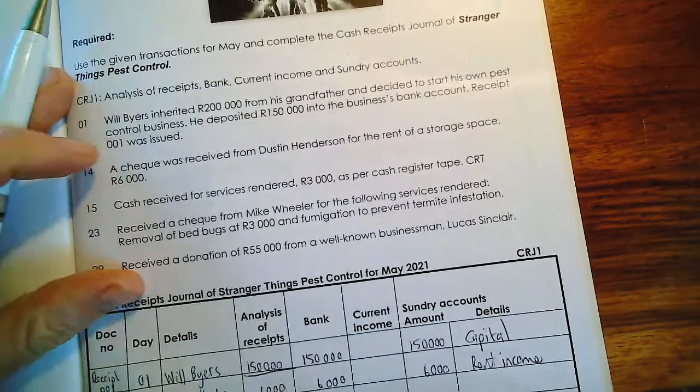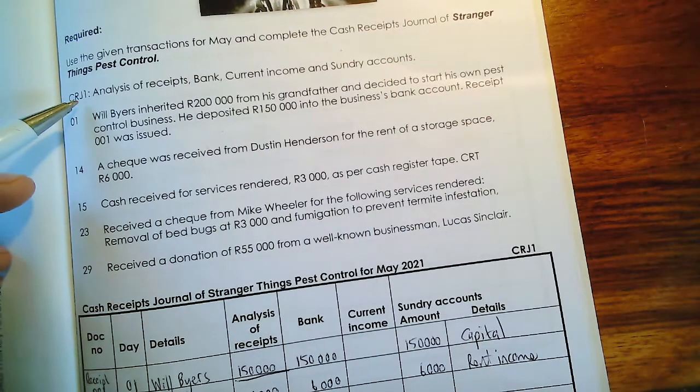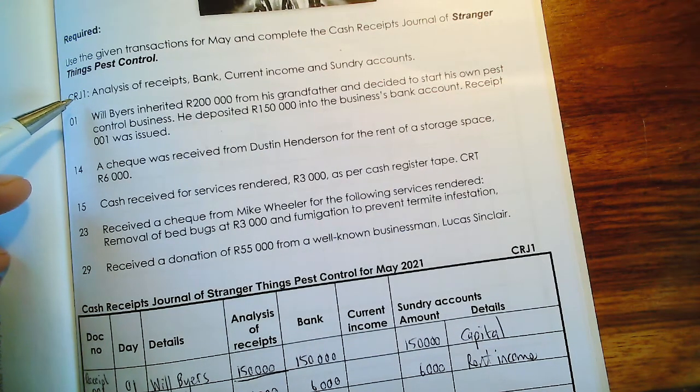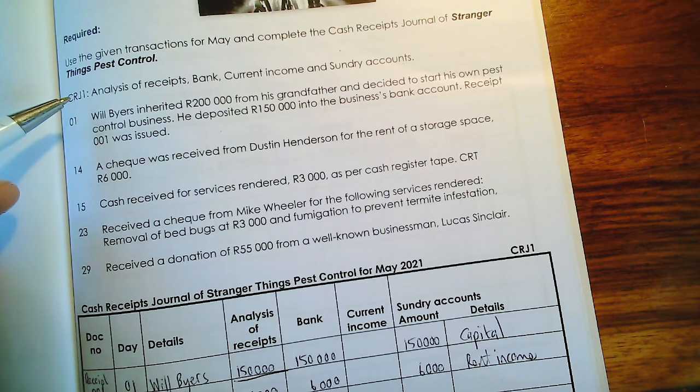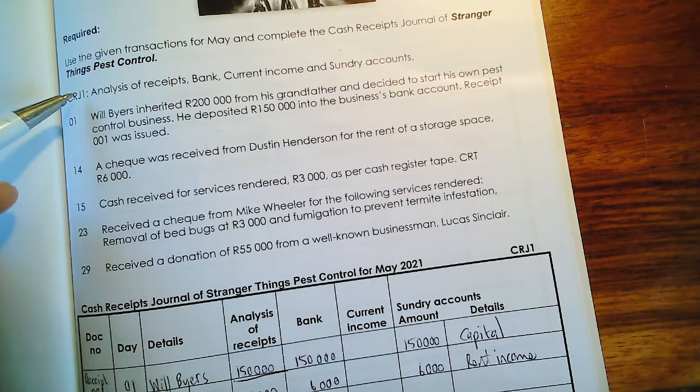It's probably because it's the first month of the financial year. Financial year can start any month that a business starts their business. So if they started in this month, which is May, then May would be CRJ number 1 and June would be CRJ number 2.